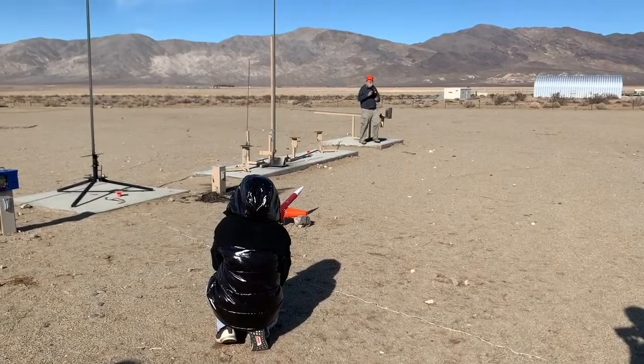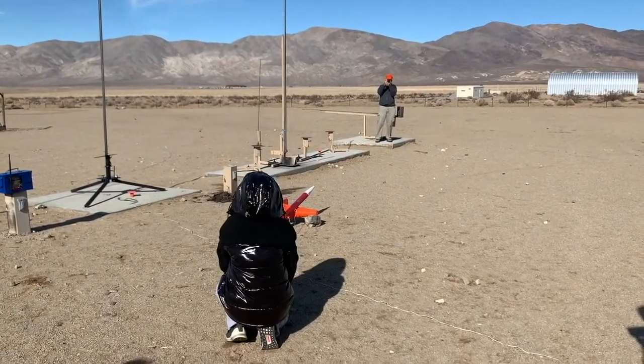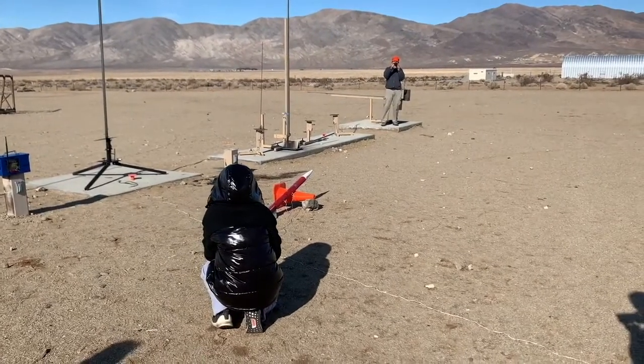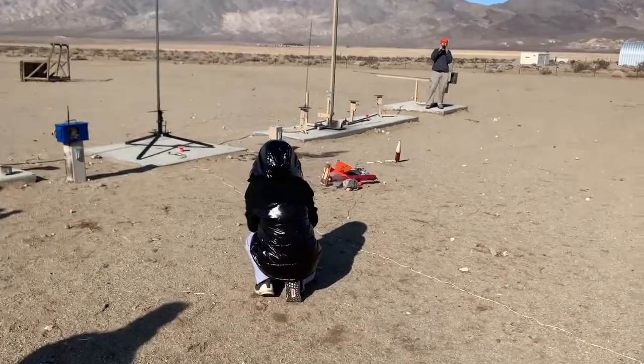Get a safe distance. Range is clear. Sky is clear. 5, 4, 3, 2, 1.